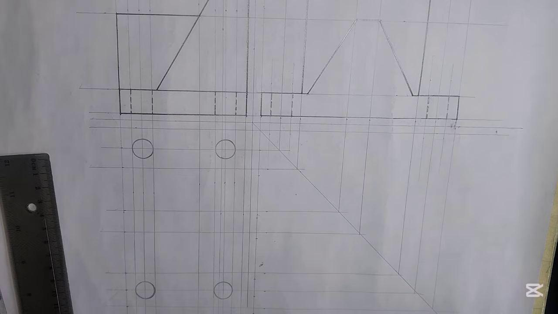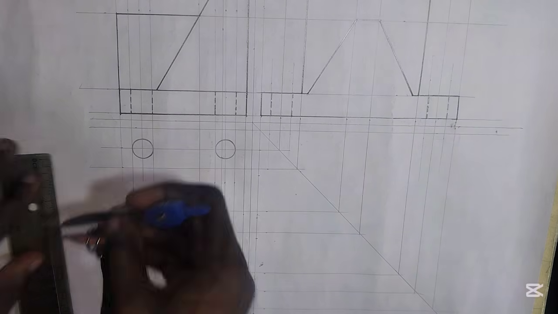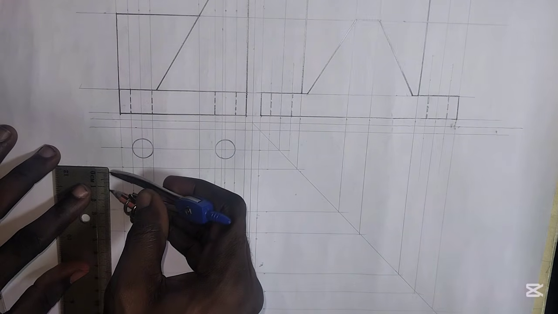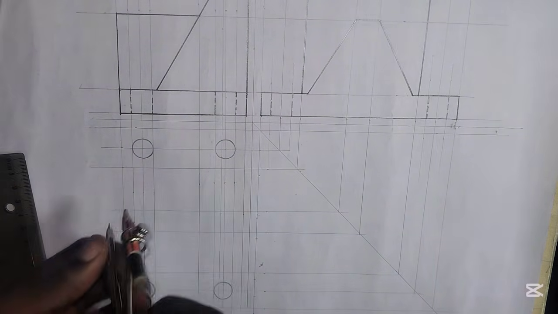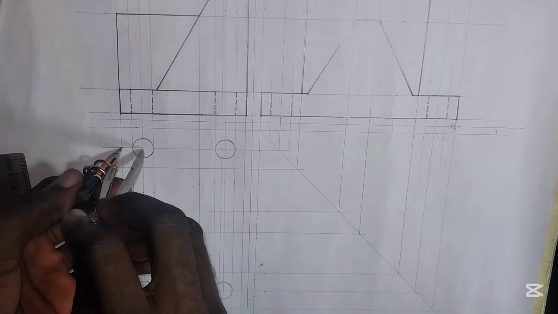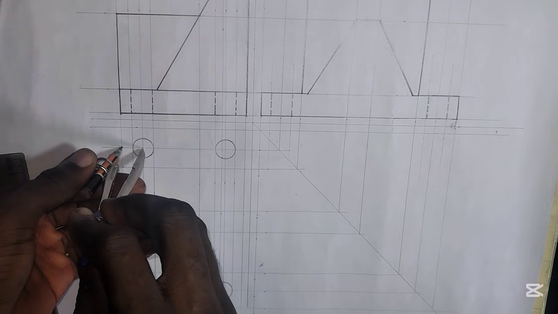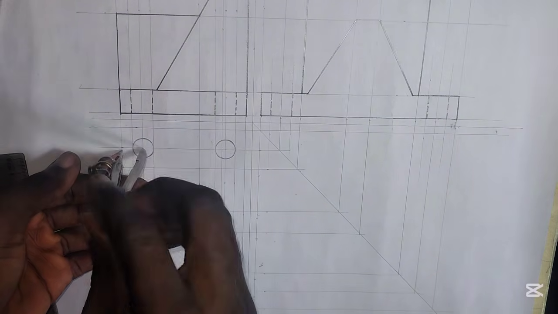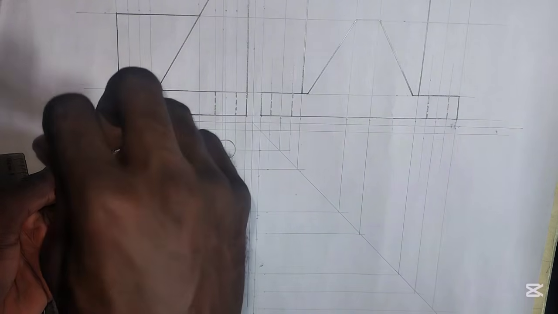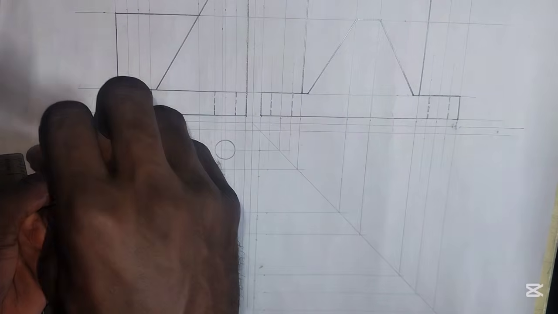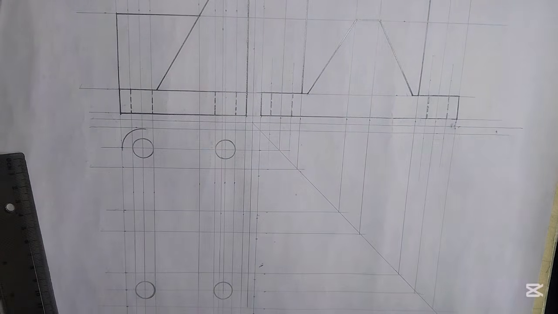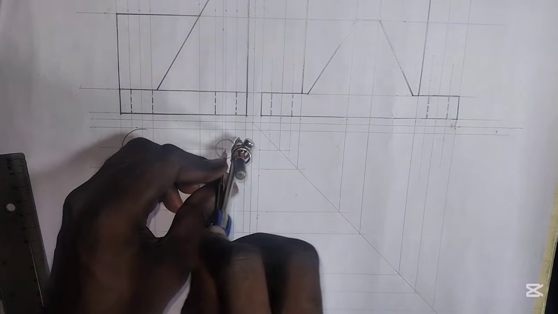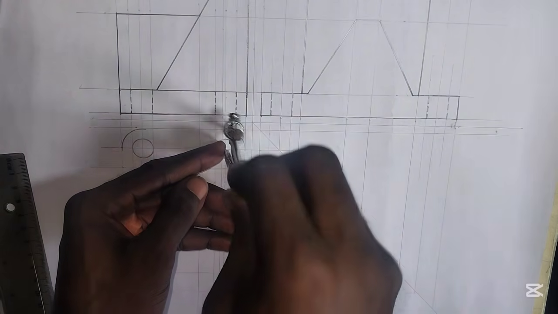Good. Now the next one, we take radius of 1.4. Okay, now let's check. Starting from this midpoint, now it will be like a quarter arc. It is quarter of a circle. It will start from here to here, something like this. We don't need it much, just that place. I'll do the same thing here from the same midpoint of the circle. Don't forget, from the same midpoints of the circle.